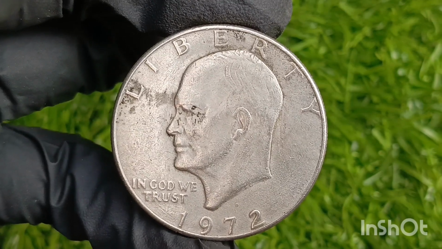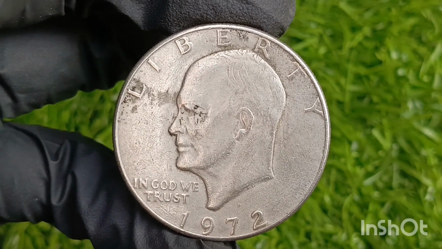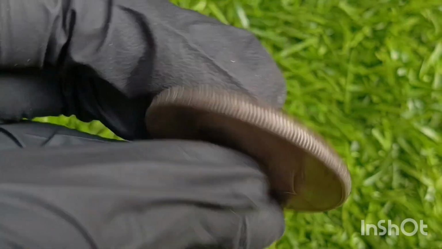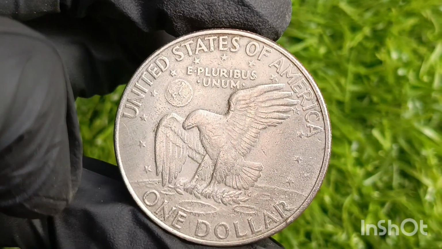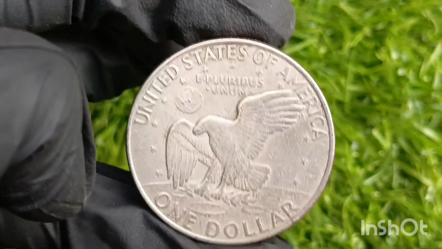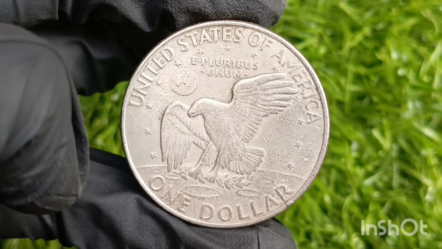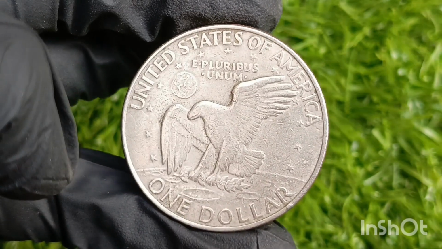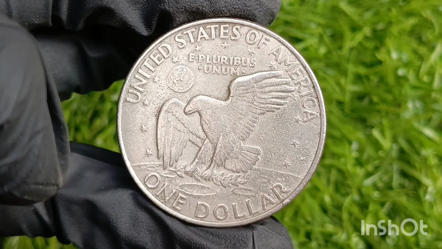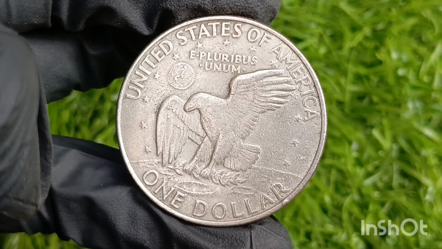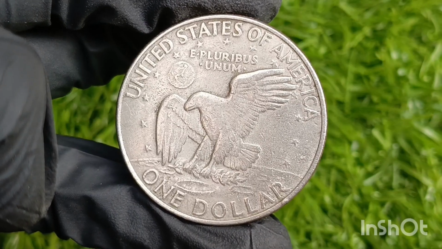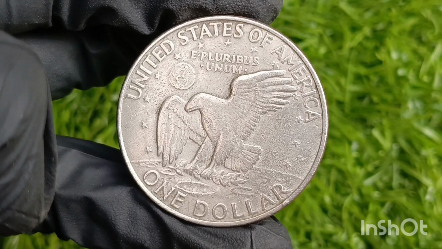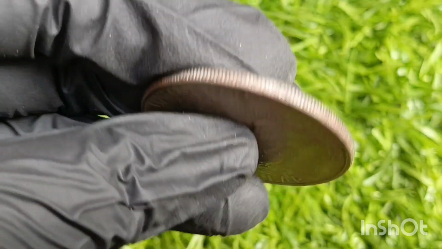Clad coins, Philadelphia and Denver: outer layers 75% copper, 25% nickel, core pure copper. Weight 22.68 g, 38.1 millimeters in diameter, reeded edge. Silver-clad S mint: 40% silver with copper, weight 24.59 g. Obverse details: the R in Liberty lacks a serif, the peg leg, on all 1972 S coins and some clad varieties.